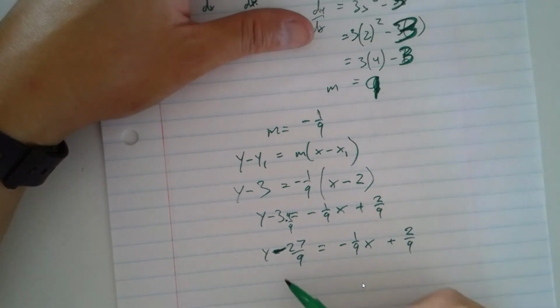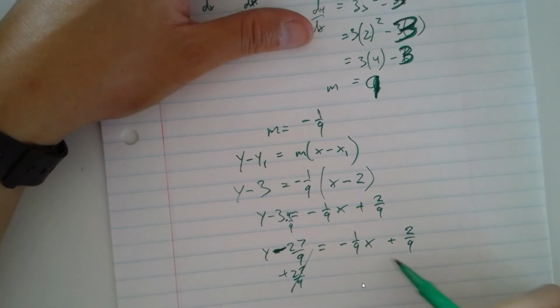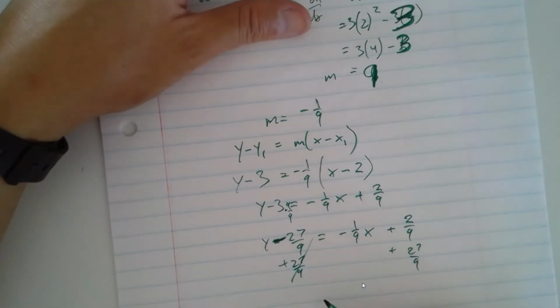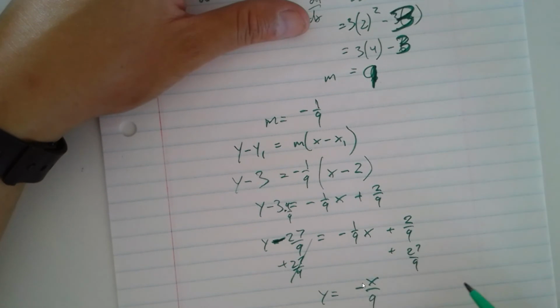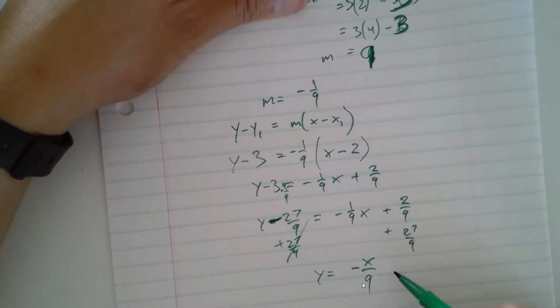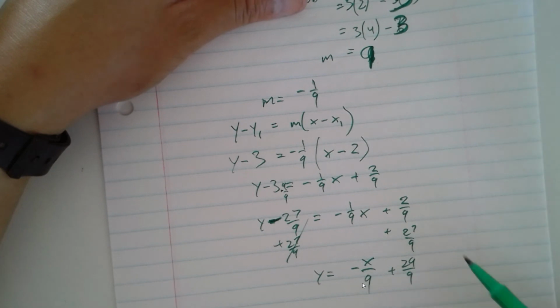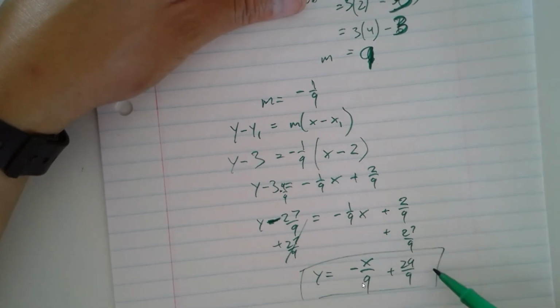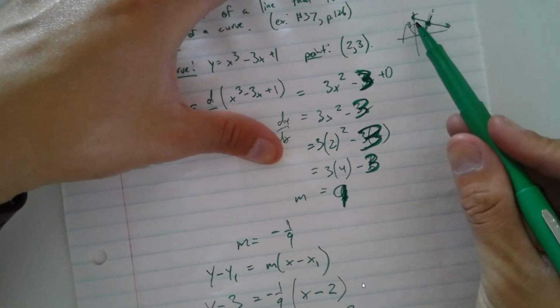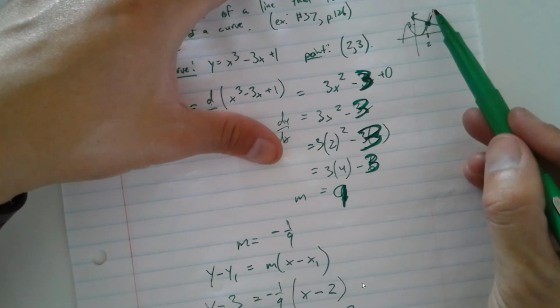Then we add 27 over 9 to both sides. So y equals negative x over 9, which you might see in your textbook solutions, plus 29 over 9. That's it. That is the equation for the line that is perpendicular to the tangent at that point.